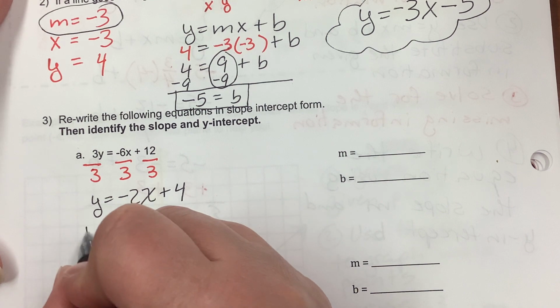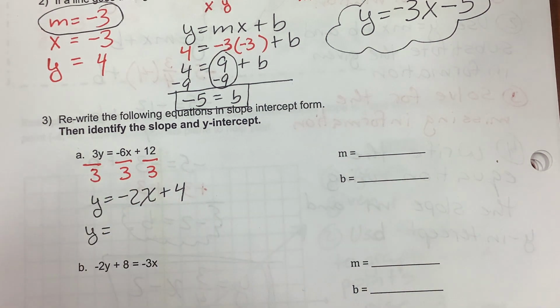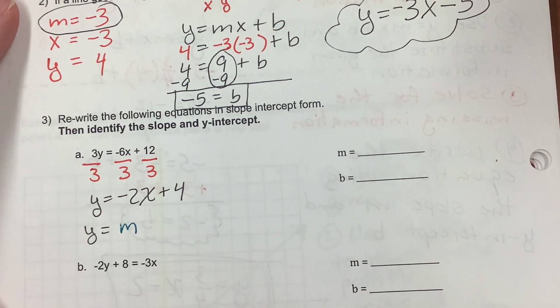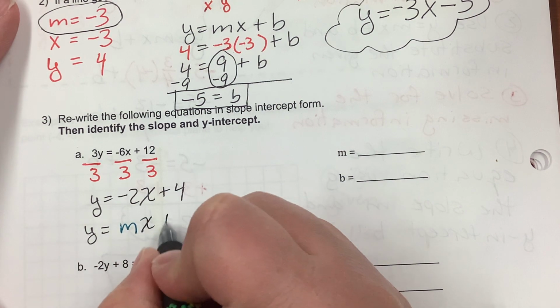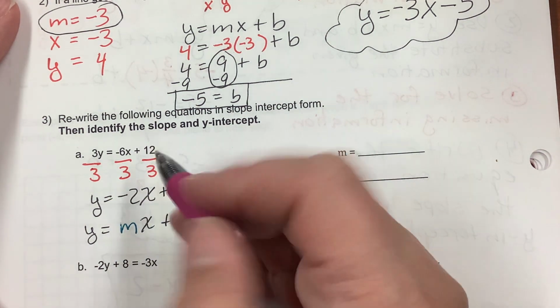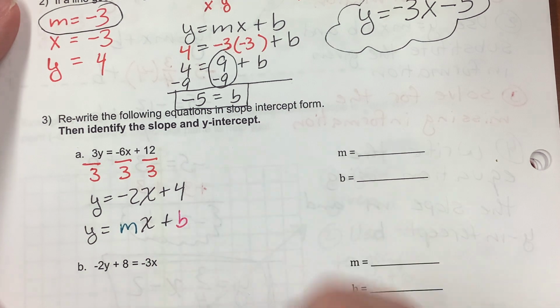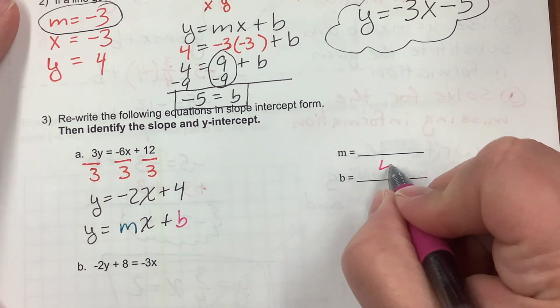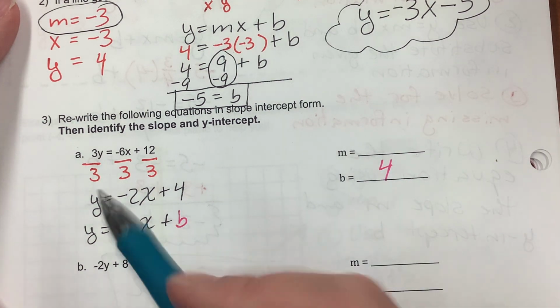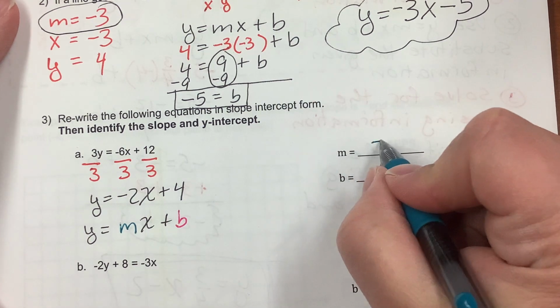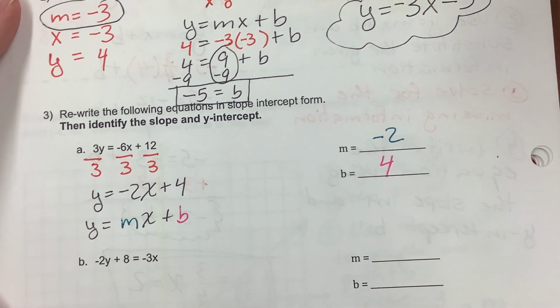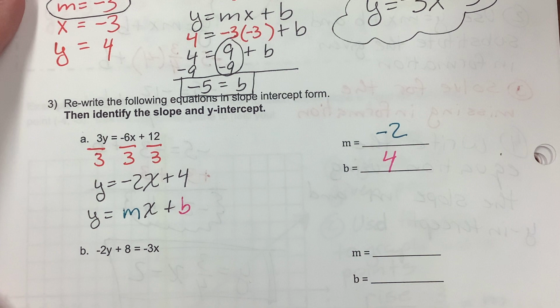And my equation, of course, is y equals mx plus b. And b at the back is 4, so b is 4. And m is negative 2. All right, so I found my y-intercept and my slope.